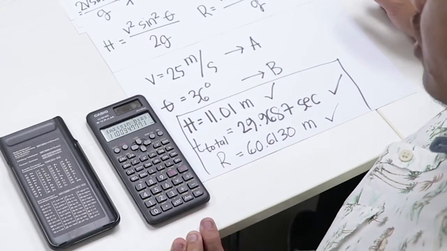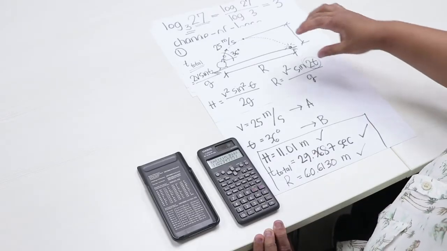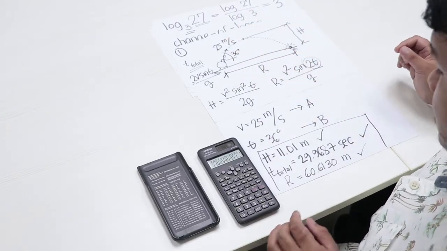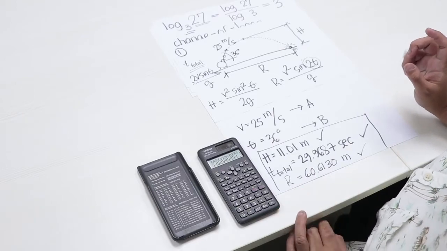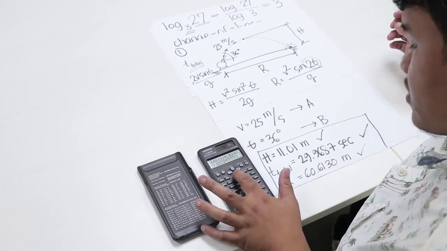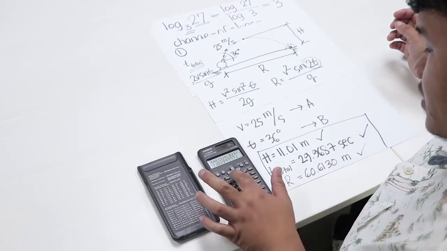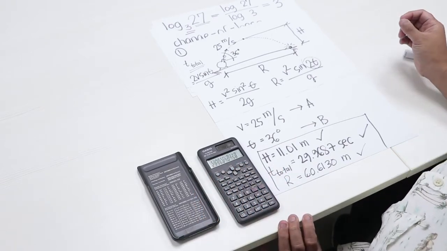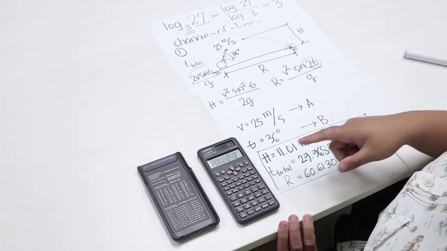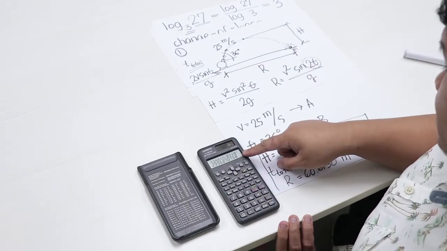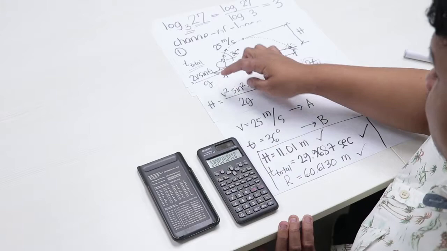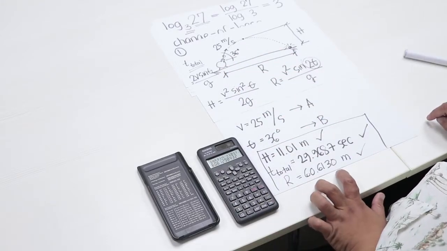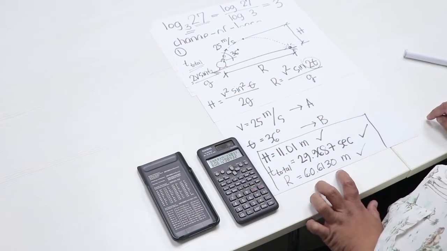So kita nyo ito. So this is the first expression, no? So getting the maximum height, no? And then you can press the down or up keys, no, to see the other expressions. Actually, press equals pala, no? So press equals. So you see the second one. Okay, so this is the second expression for the total time of flight. And then press equals again. So 60 point something meters.